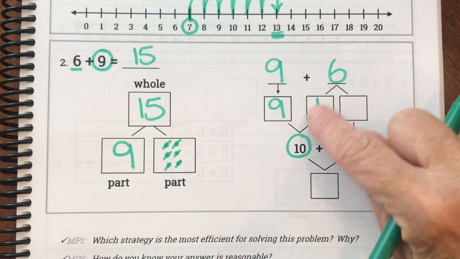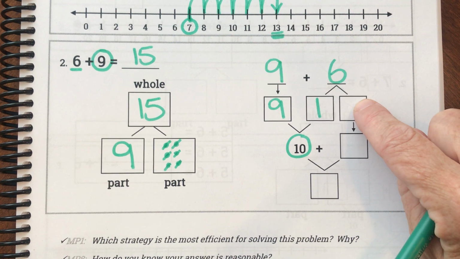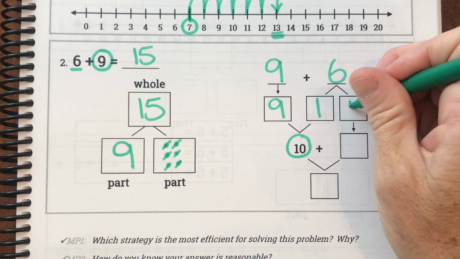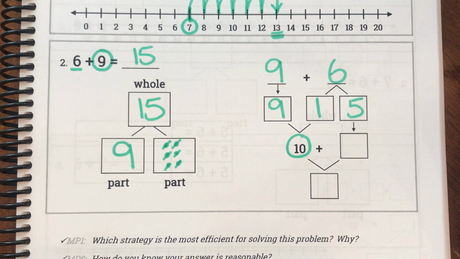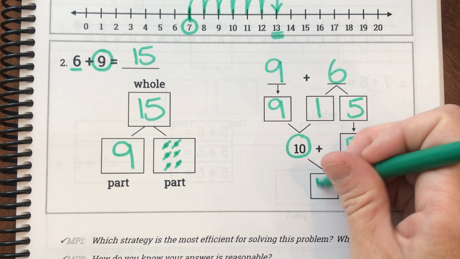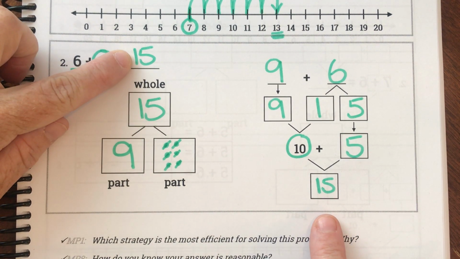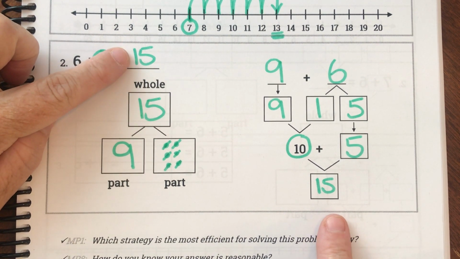Well, if I decompose my 6 and I put 1 here, how many is still going to be left? There's still going to be 5 left. So we're going to put our 5 there. And we get 10 plus 5 is 15. And we have identical sums. Our sums are the same.